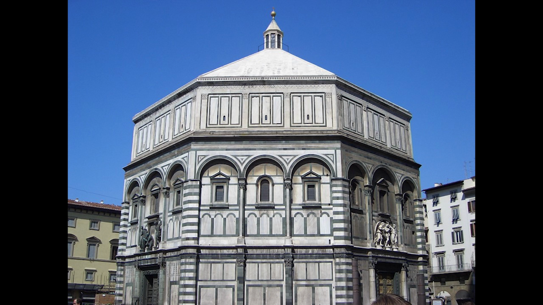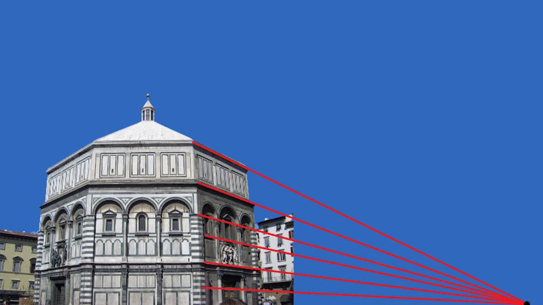What he did was he took a takes no prisoners building here. This is the Baptistery in Florence. It's right next to the cathedral. It is an octagonal building. You could not ask for more straight lines in a building to draw to demonstrate perspective being correct. I've just shown you just one of the vanishing points there for that facade that's at 45 degrees on this octagonal building.